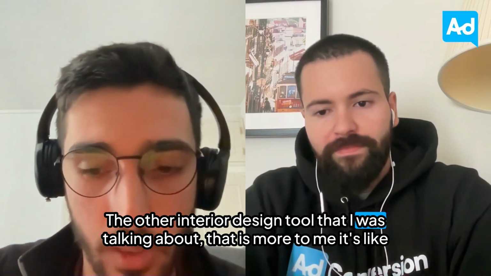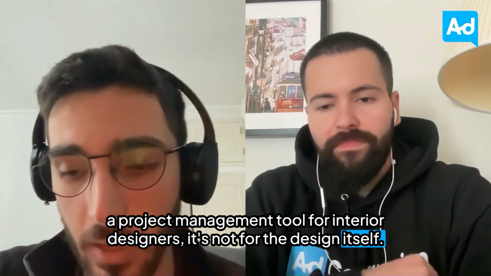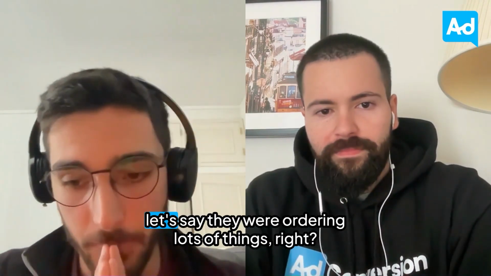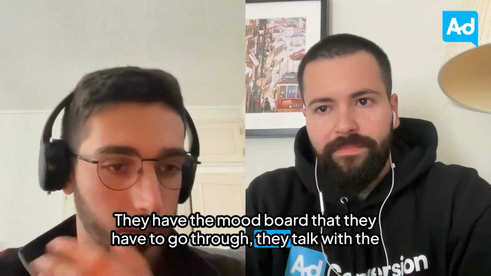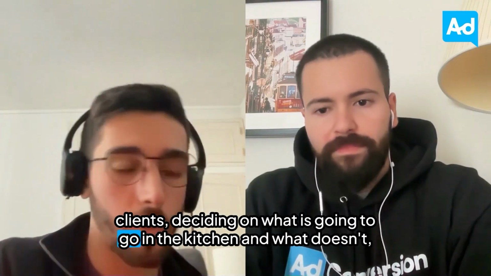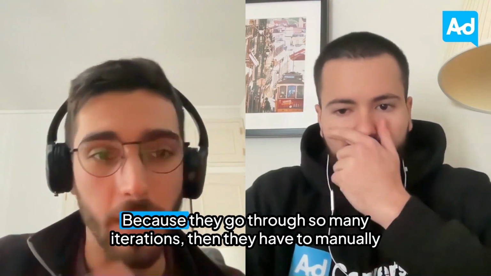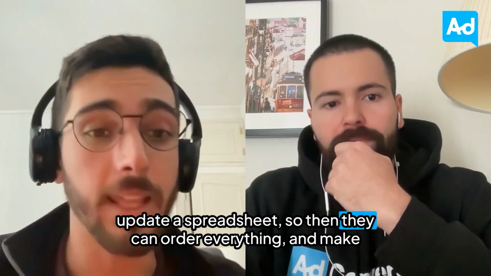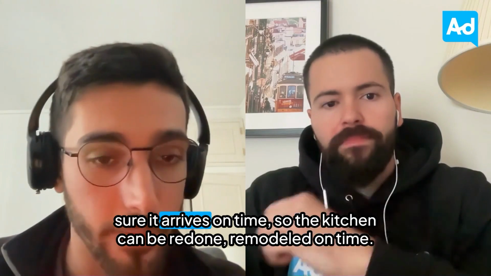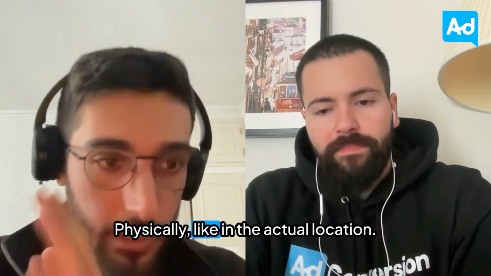The other interior design tool that I was talking about is more like a project management tool for interior designers. It's not for the design itself. But what it does is, let's say they were ordering lots of things, right? So let's say they're renovating a kitchen. They had the mood board that they had to go through. They talk with the clients, deciding on what is going to go in the kitchen and what doesn't, making sure it fits the budgets and it fits the dimensions and so on. Because they go through so many iterations, then they have to manually update a spreadsheet so then they can order everything and make sure it arrives on time so the kitchen can be remodeled on time, right? Physically, like in the actual location.